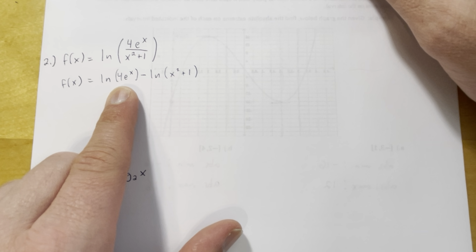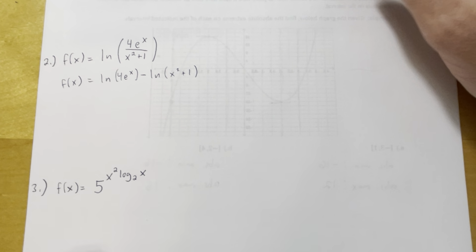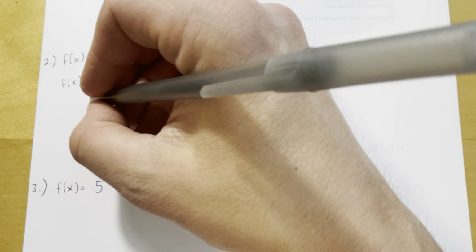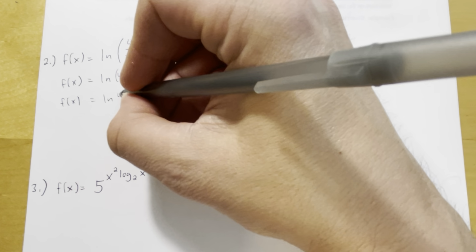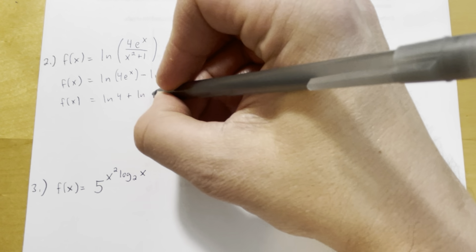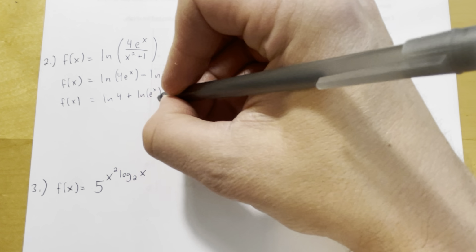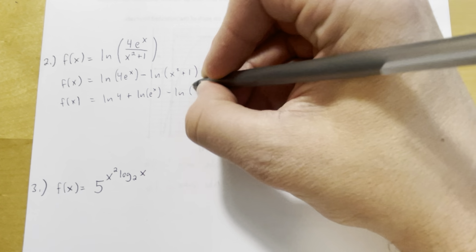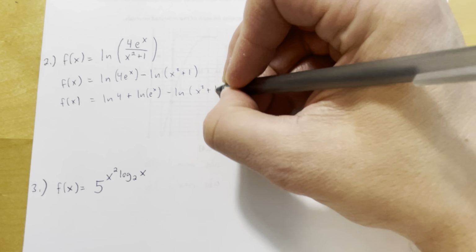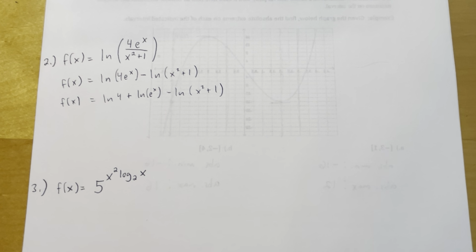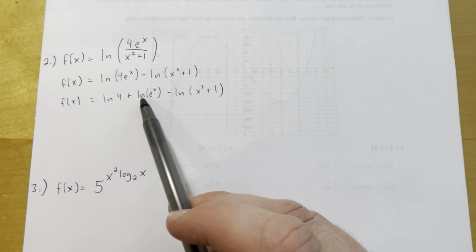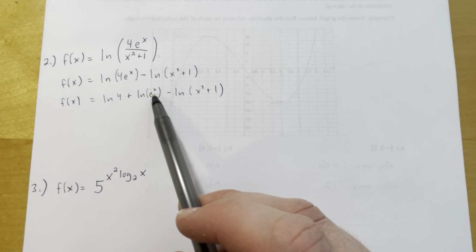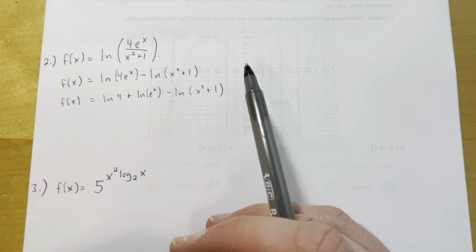But I do have a product right here, 4 times e to the x. So this I can write as the natural log of 4 plus the natural log of e to the x. And then I still have this minus natural log of x squared plus 1 there. Now I can do even more with that, because remember the natural log and e to the x are inverse functions.